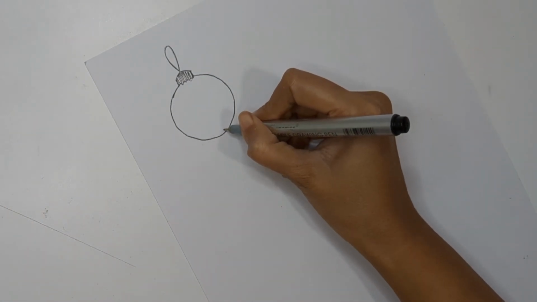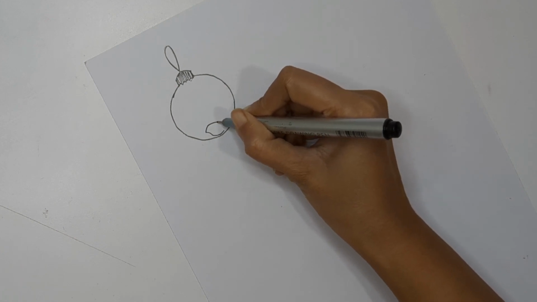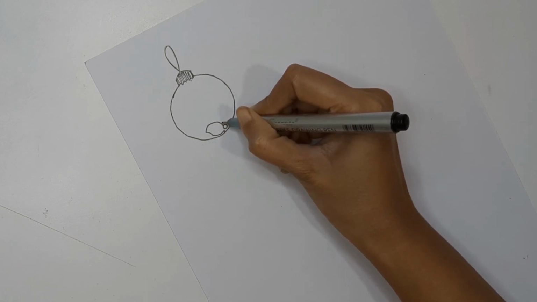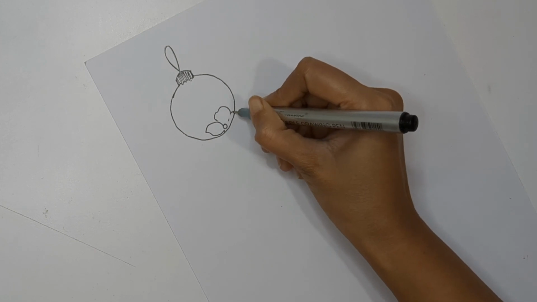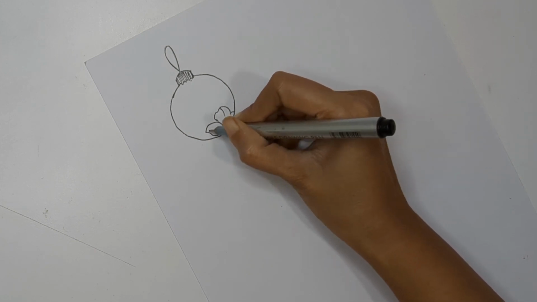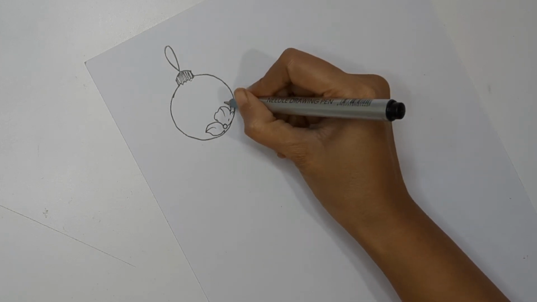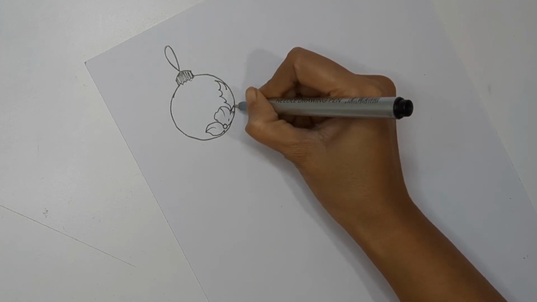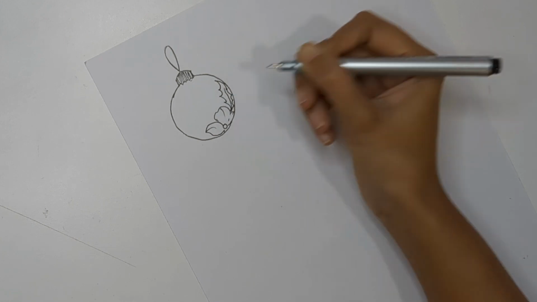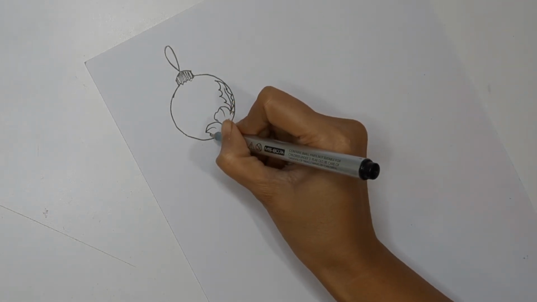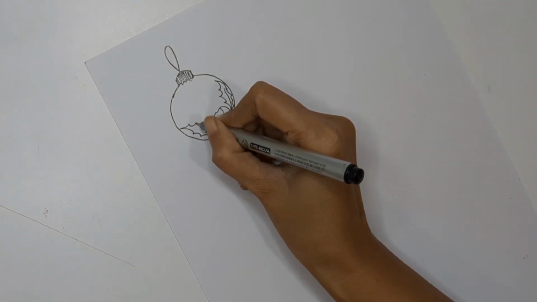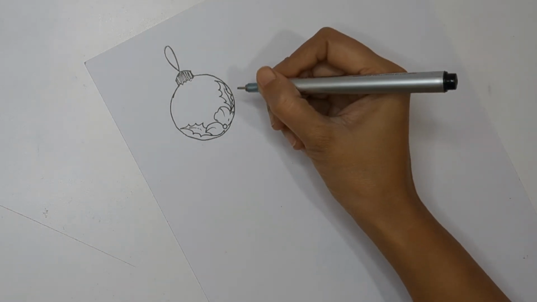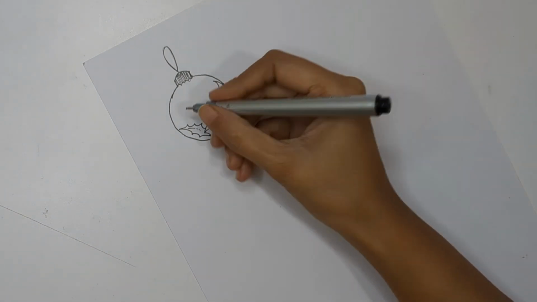Now inside it you can add any kind of pattern. I like to use all the floral stuff like flowers and leaves, those kind of things. So I'm adding those things here as optional stuff. You can add other elements as well, or you can simply shade it with the help of the contouring process.